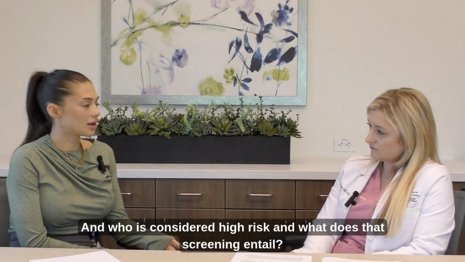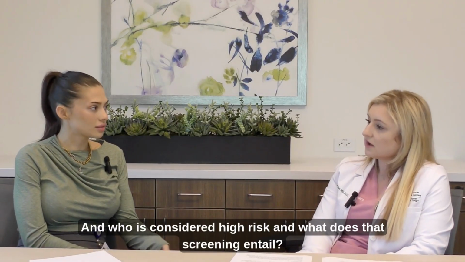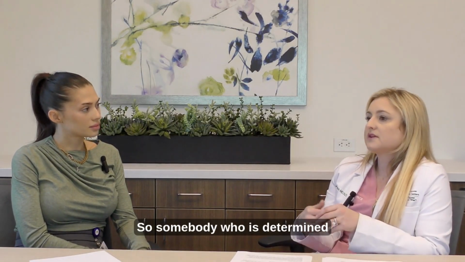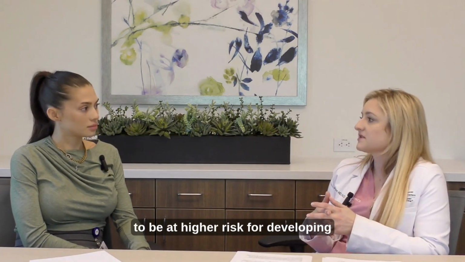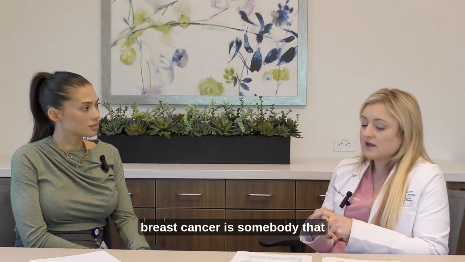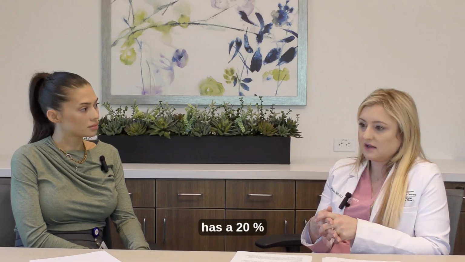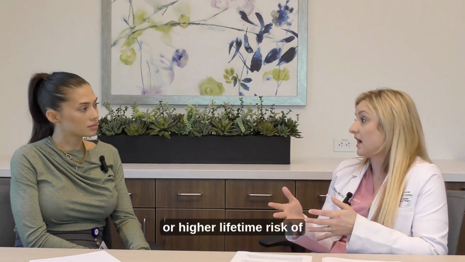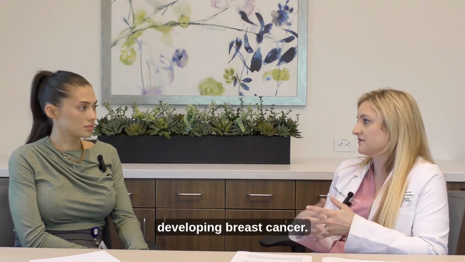And who is considered high risk, and what does that screening entail? So somebody who is determined to be at higher risk for developing breast cancer is somebody that has a 20% or higher lifetime risk of developing breast cancer.